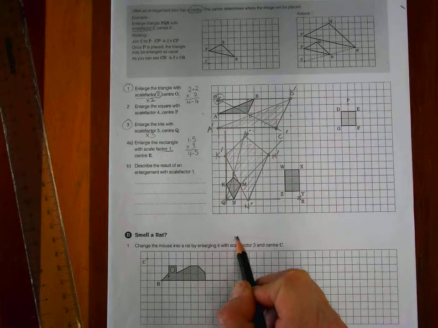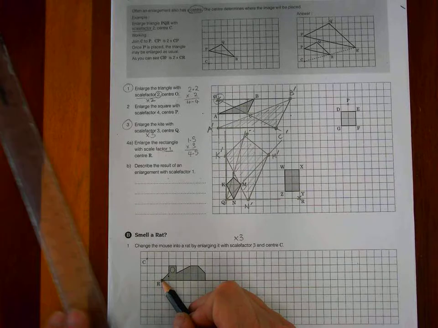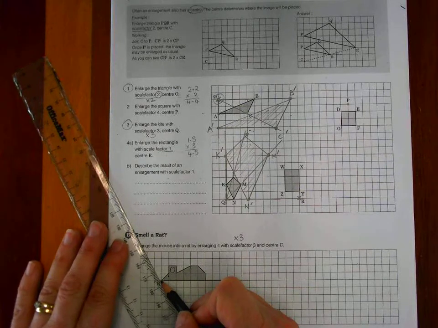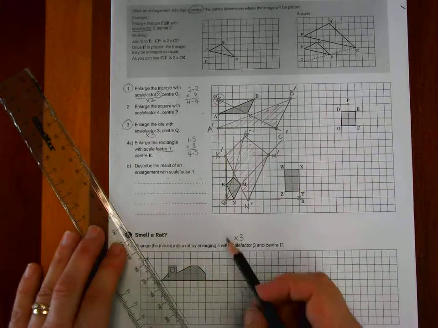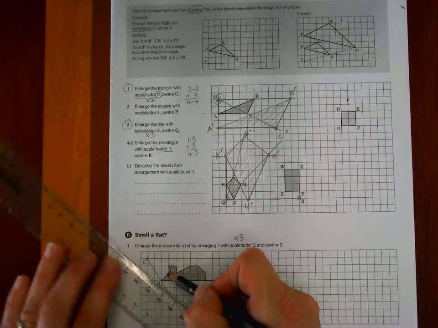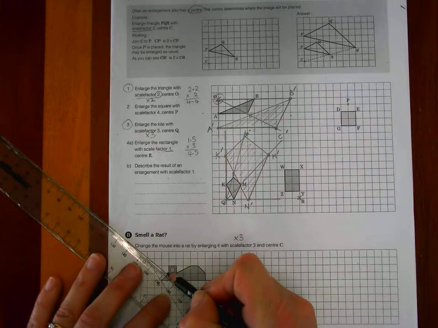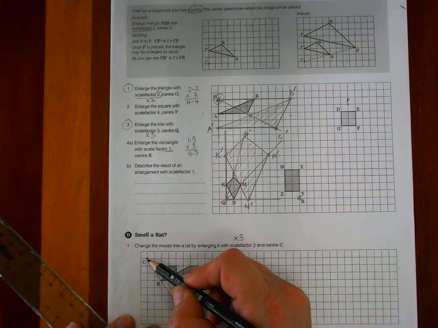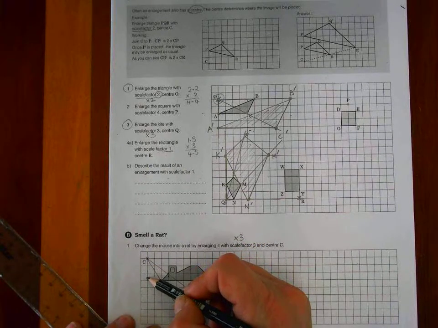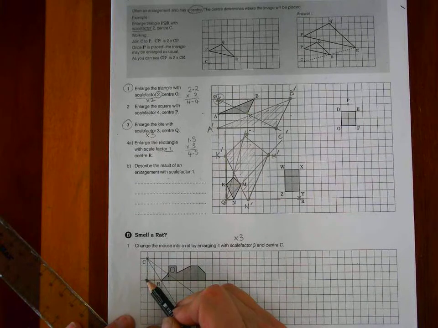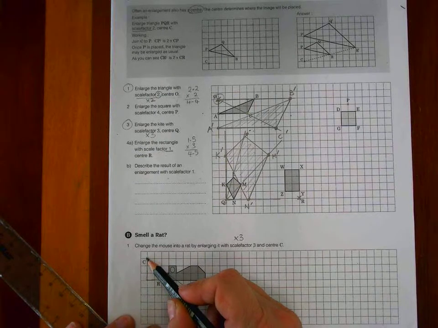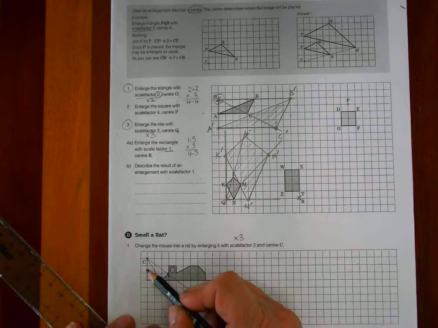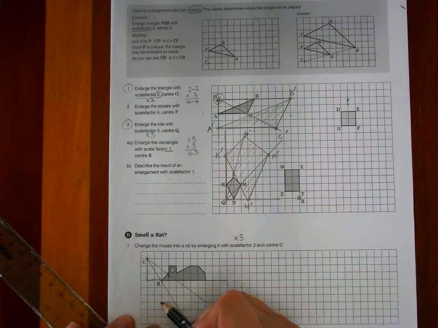We're enlarging it with a scale factor of 3, and we've got the centre of C. So take a point on the mouse, they've suggested R, going that way. And if it's joining up to that point there, you could take that one as well. Sure, it's going to take a long time, but anything worth doing is worth persevering. Down 3 across 2 to get to R. So we're going to do that 3 times from the centre. 3, 2, 3, 2, 3, 2. It'll be down there, R dashed.